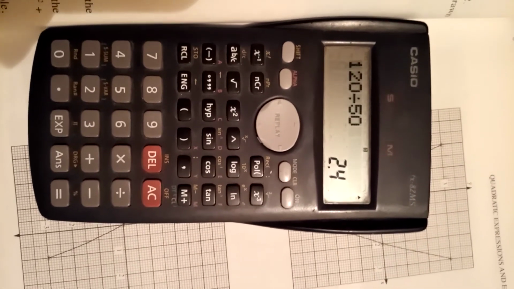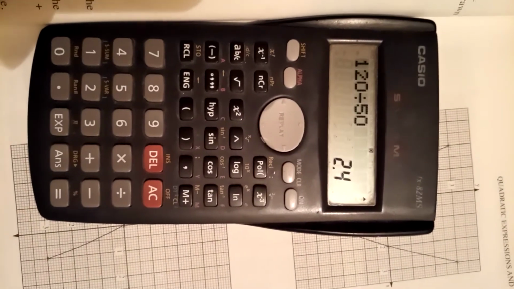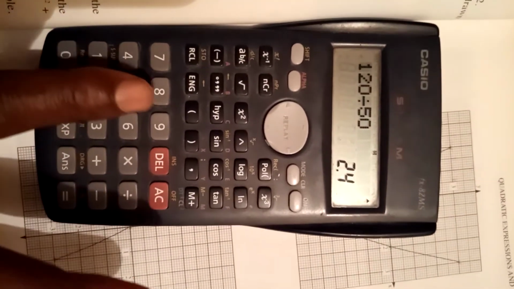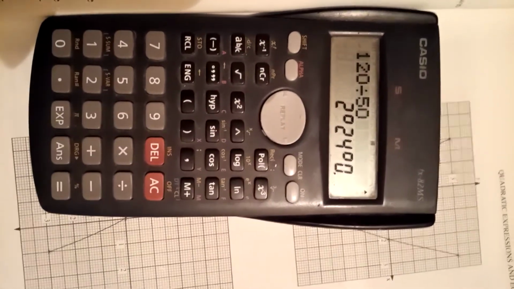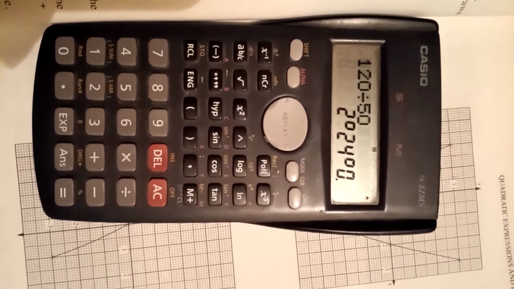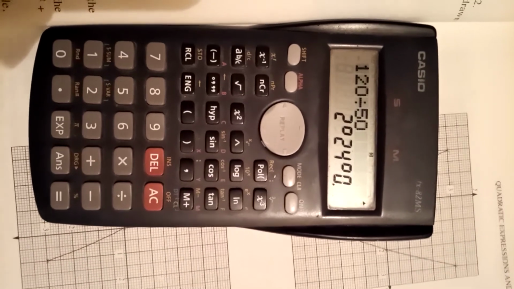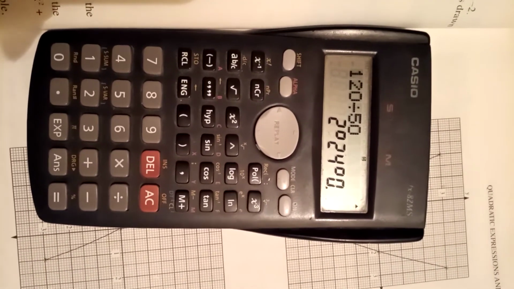Now what if you need to know how many hours and how many minutes are in such a calculation? Instead of doing a long calculation, you just press this function key here, and it tells you that those are 2 hours and 24 minutes. Remember, this is very important when you're doing calculations that involve relative speed.